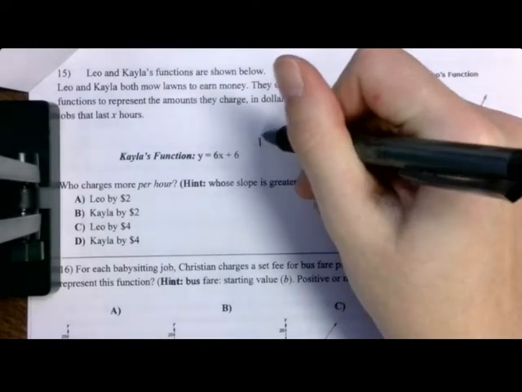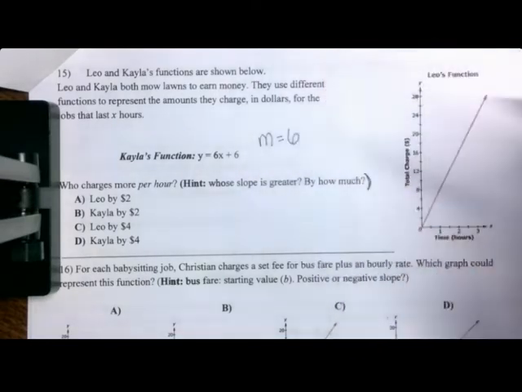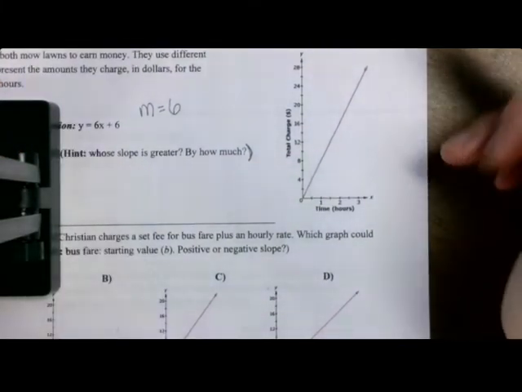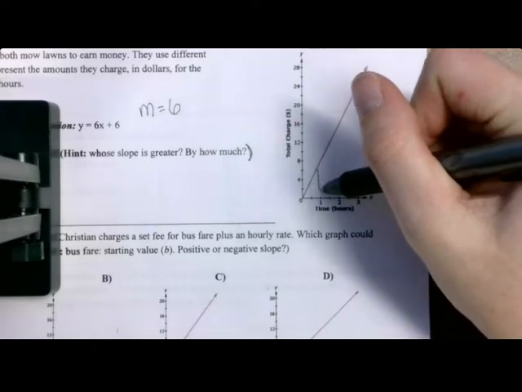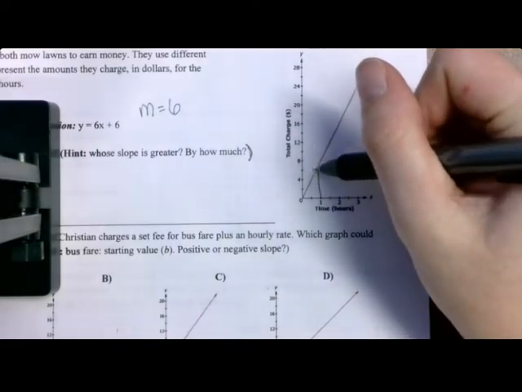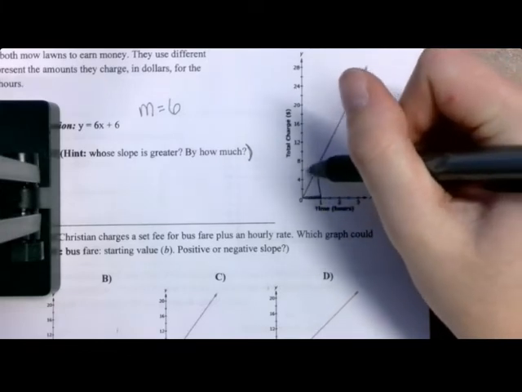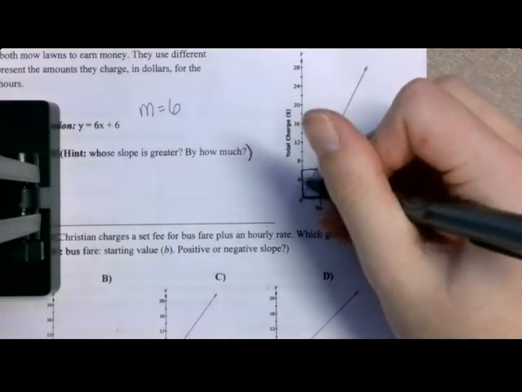So what is my slope, my M, for Kayla? 6. What is my slope for Lilo? Ooh, that one. So up and down is how many?